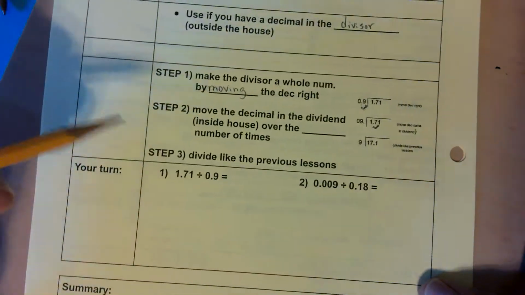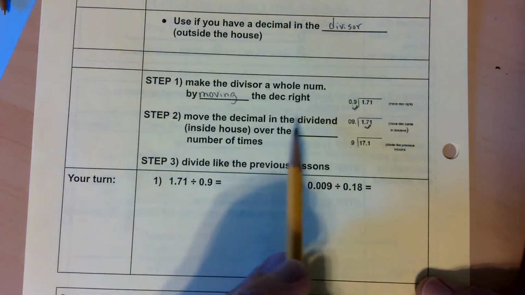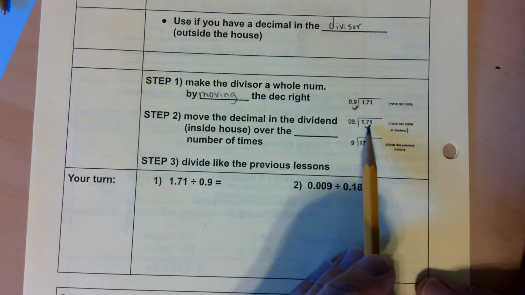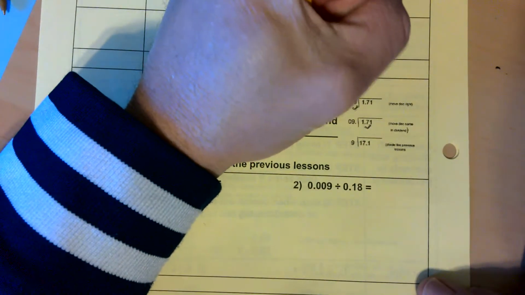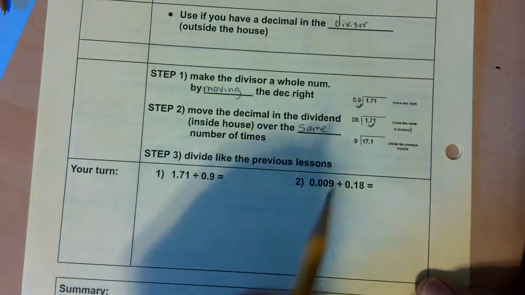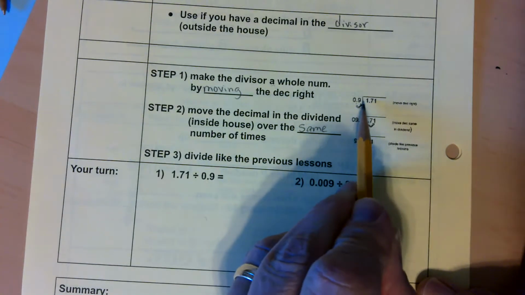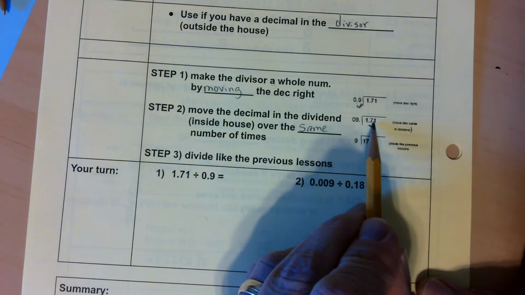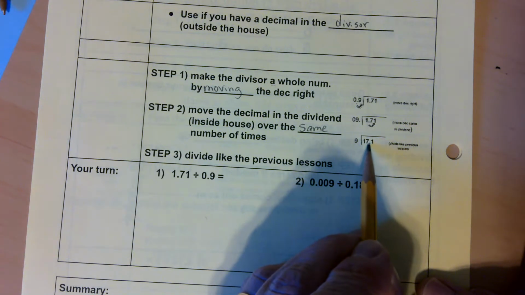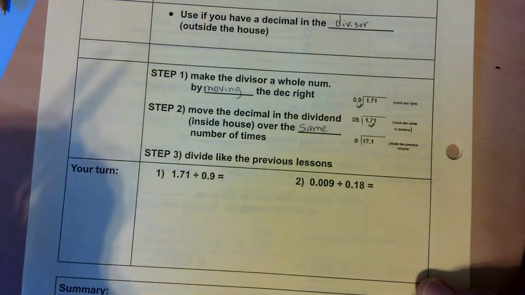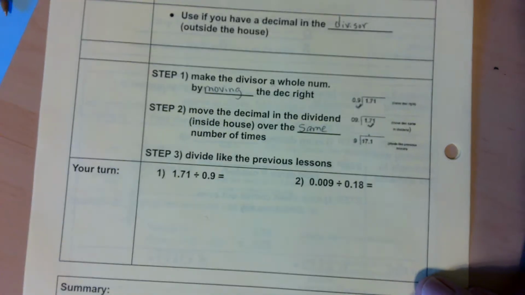So step number 2, move the decimal in the dividend, that's inside the house, over the same number of times. On the outside of the house, we moved it over one time. Inside the house, we're going to move it over one time. And then we're going to have it be at 17.1. And then you divide like the previous lessons, just like you did before. You just move the decimal straight up and divide from there.